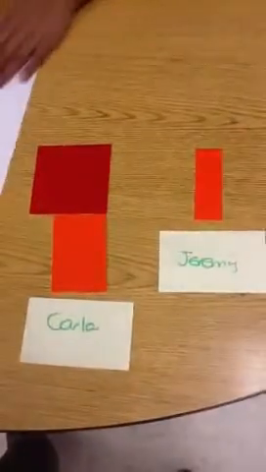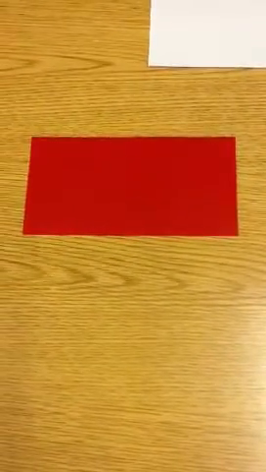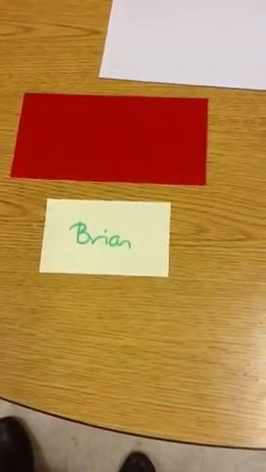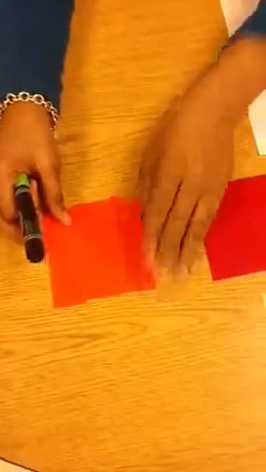Okay, the next is Brian. Brian runs 2 miles, so that's 2 whole pieces. And I'll label Brian. And then the last, Nikki runs 4/3 miles. So here is 1/3, 2/3, 3/3. And then 4/3.